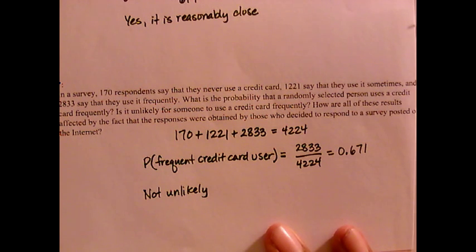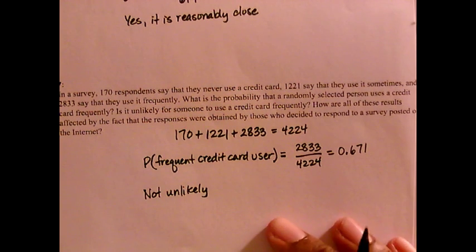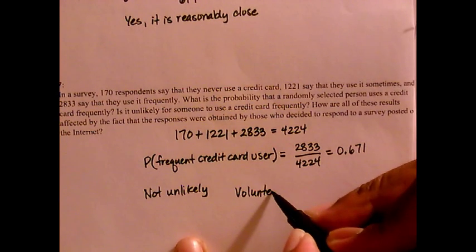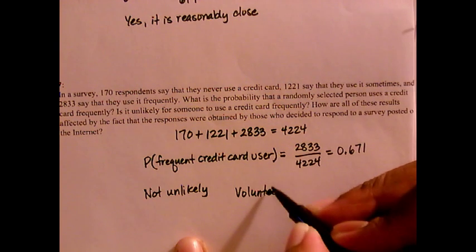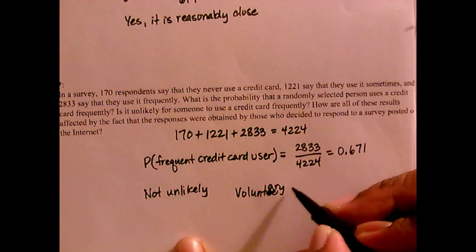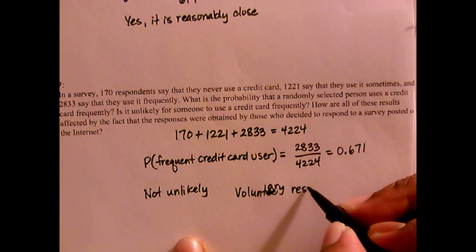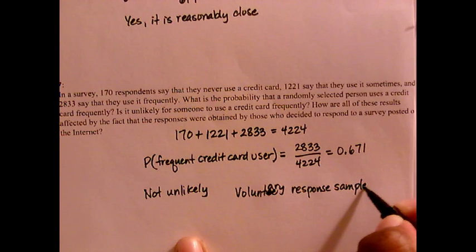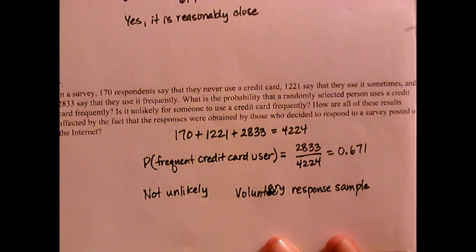Okay, now how are the results affected by the fact that the responses were obtained from those who decided to respond to a survey posted on the internet? Now, in this case, this is what we call a voluntary response sample, because these responses are based on those who choose to respond, which is not a good thing to use.